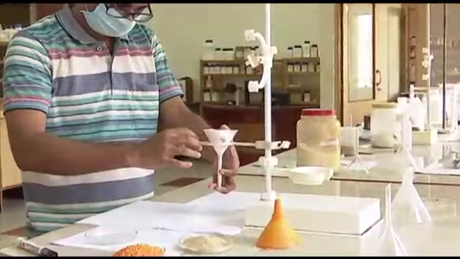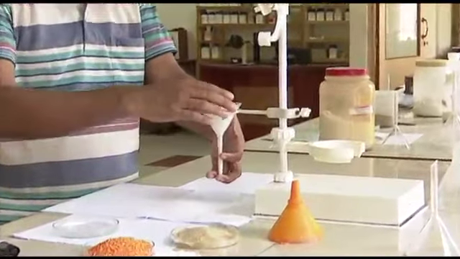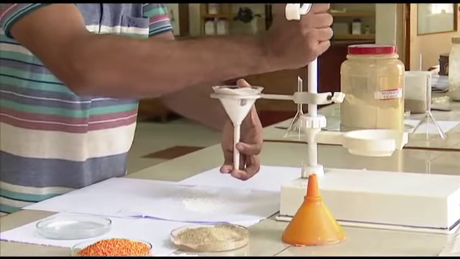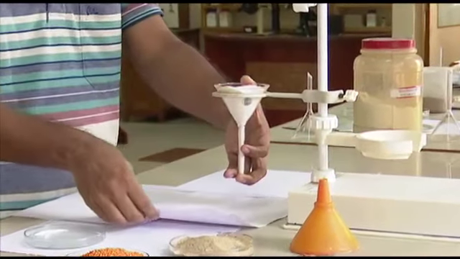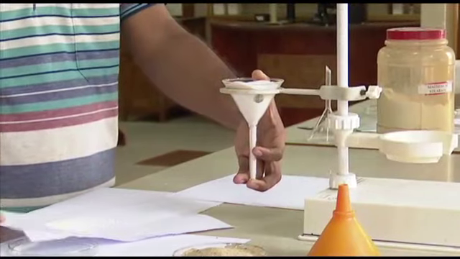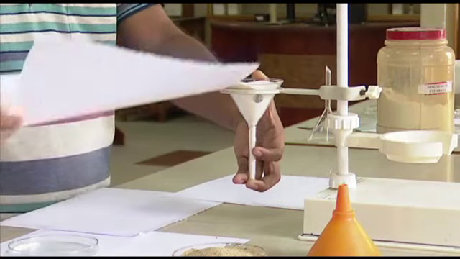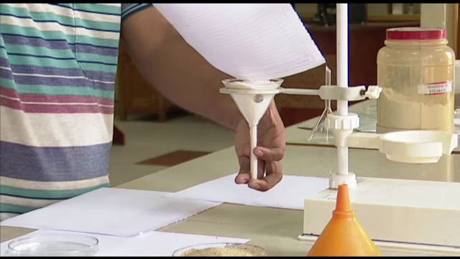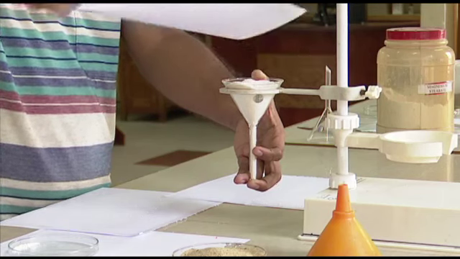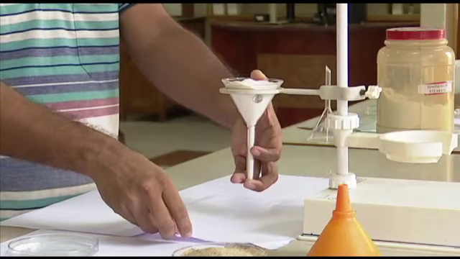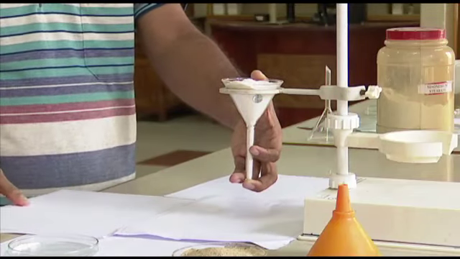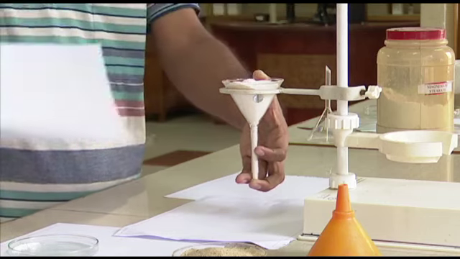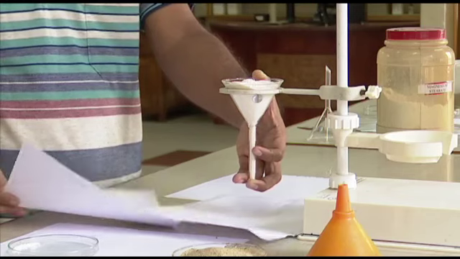He has kept the stem above his finger. It's actually sealing the stem. The funnel is filled fully. So if you want to compare the flow properties of two materials, you have to take equal volume, because the conditions should be same, only one factor should differ.